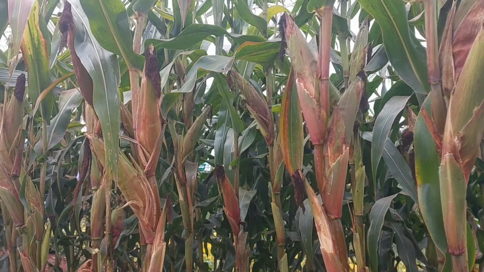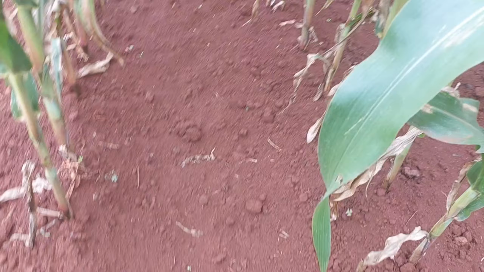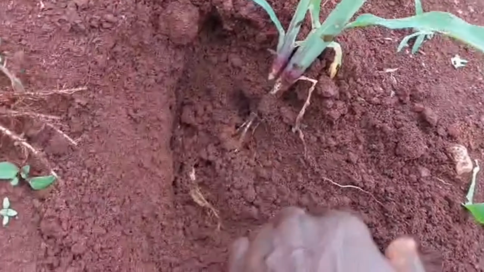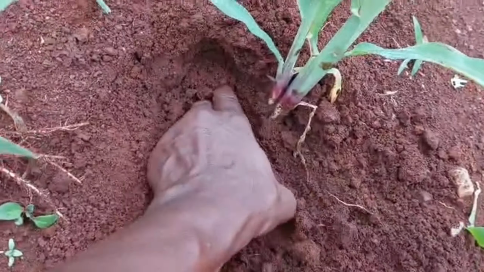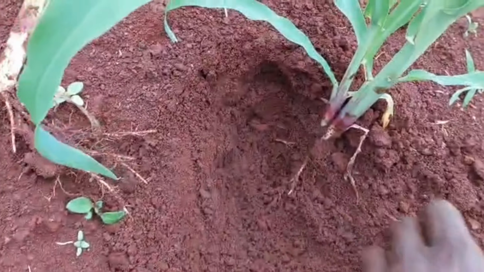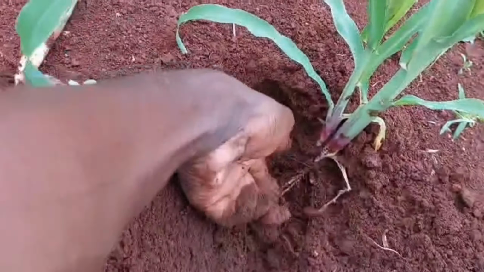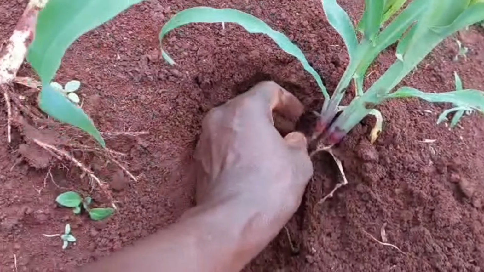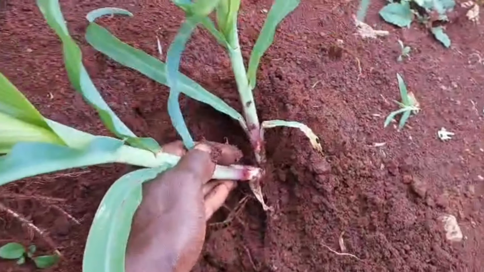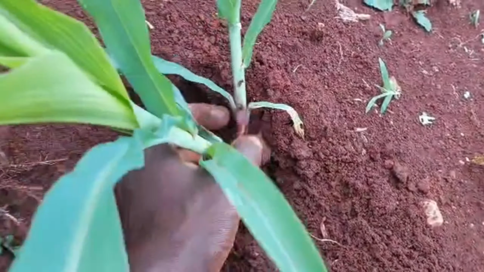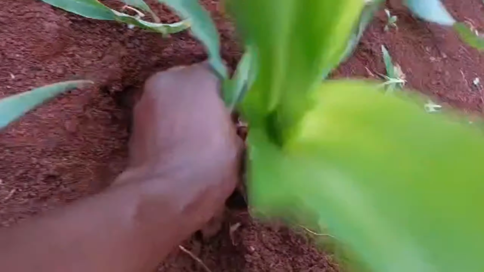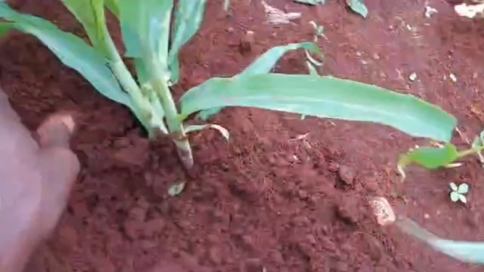Also, very important, consider planting depth. I want to repeat here, also very important during planting is consider planting depth. Normal depth is 5 centimeters deep.